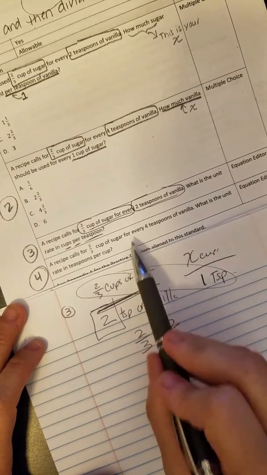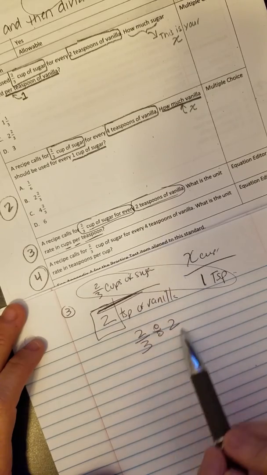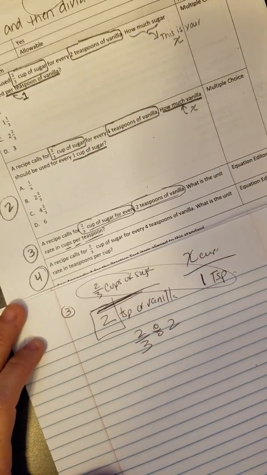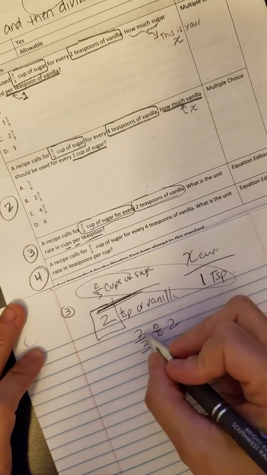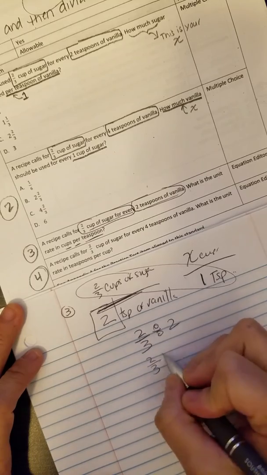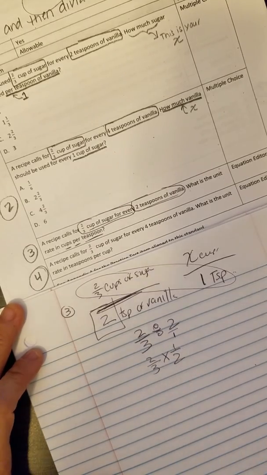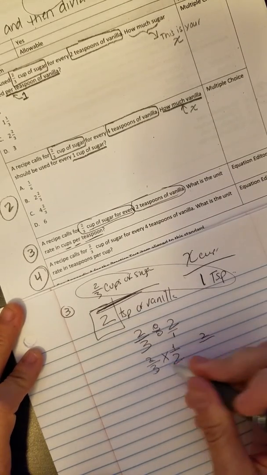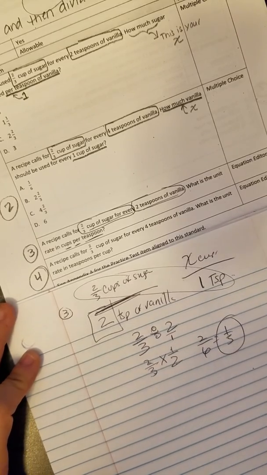But if they twist the sentence around, and you're going to see that on the second one, then if you just grab this number and divide it by this, it's going to mess you up if you don't set it up. So in this case, 2/3 divided by 2, keep, change. This 2 has like a 1 underneath it. So it's 2/3 times 1/2. 2 times 1 is 2. 3 times 2 is 6.